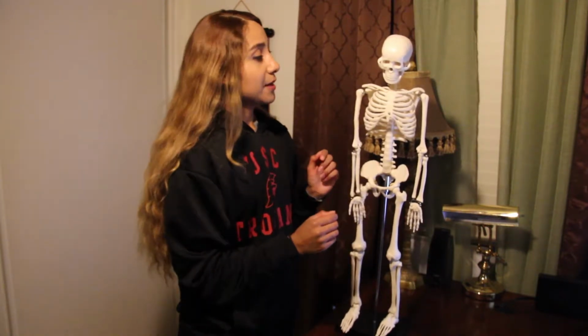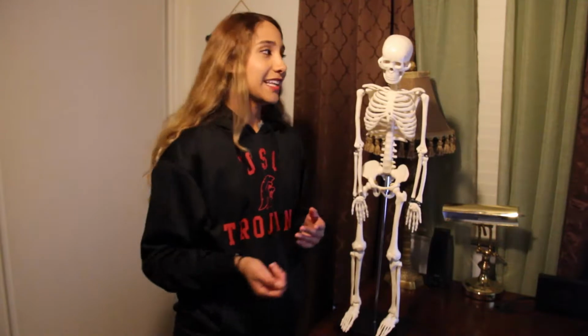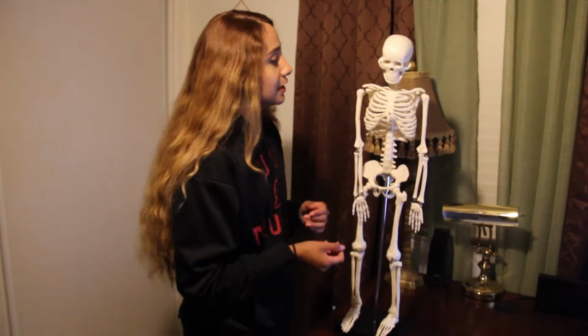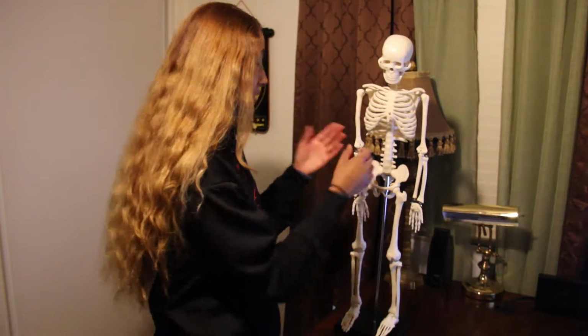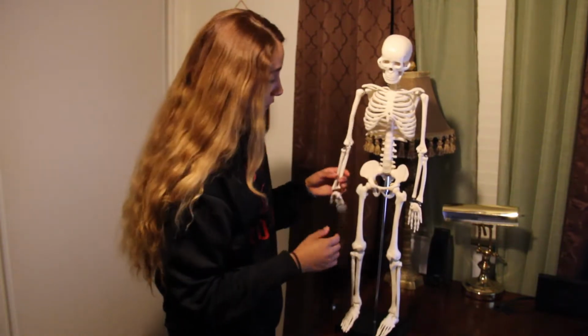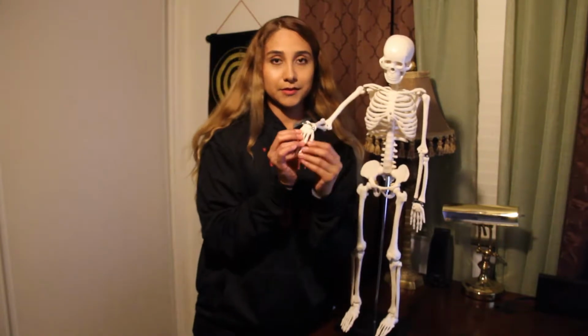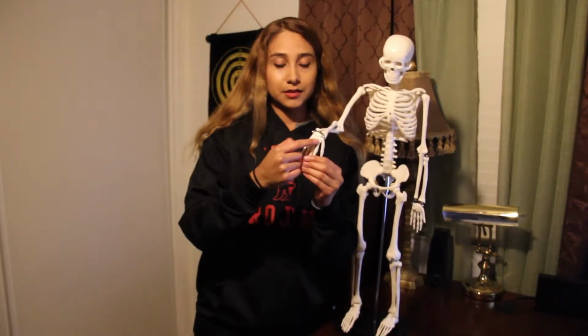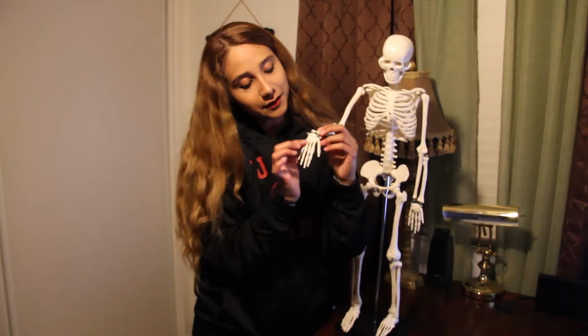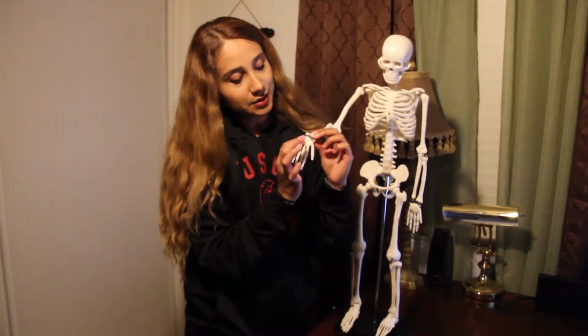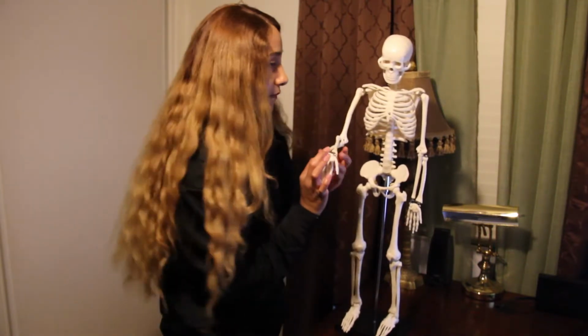So the second shape would be the short bones. Now the short bones are cube-like shaped. They're the same, the width and the length are the same, and they're very thick. An example for the short bone is the carpals. So if you look here, these are the carpals. See how they're very cube-like? These are the short bones.